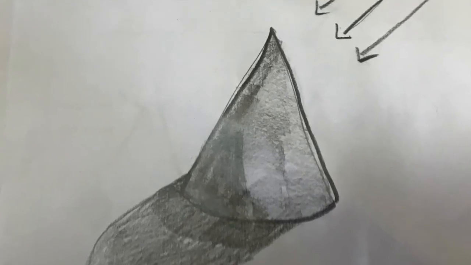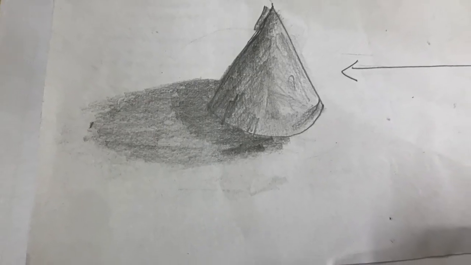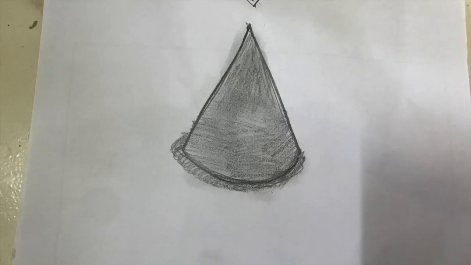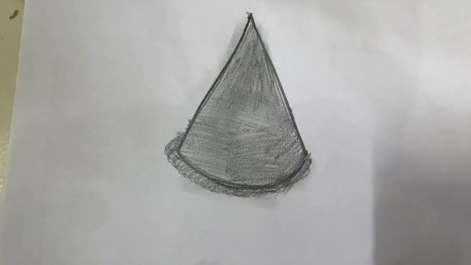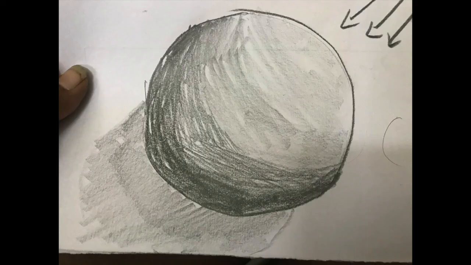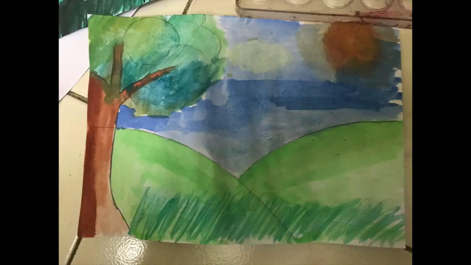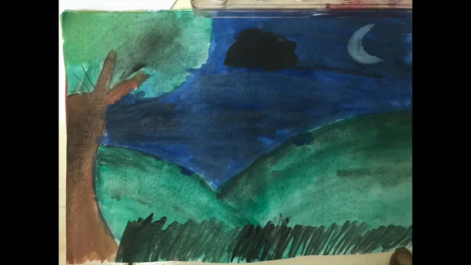So today we saw shading and shadows. So this is the cone, the 3 types of directions of light with the cone. We also did that with the cylinders, and we also saw one style of a sphere light-wise. In the next class, we'll be doing all the 3D shapes with watercolors, and we'll also be doing scenery painting using the basic shapes with watercolors.